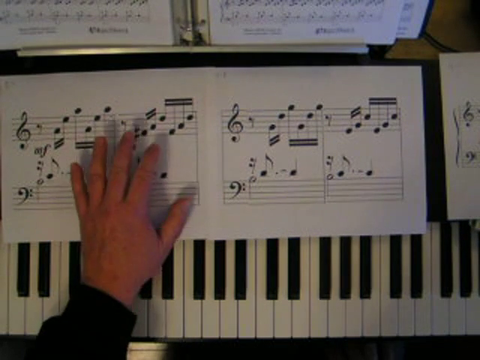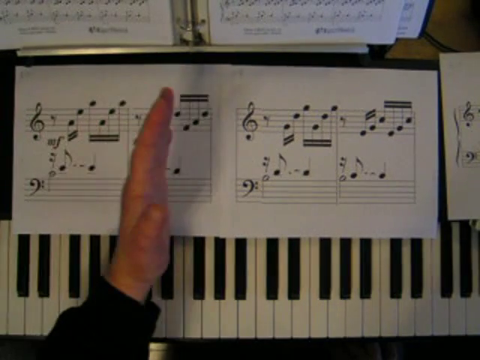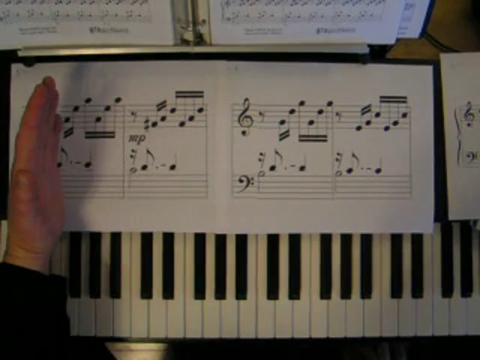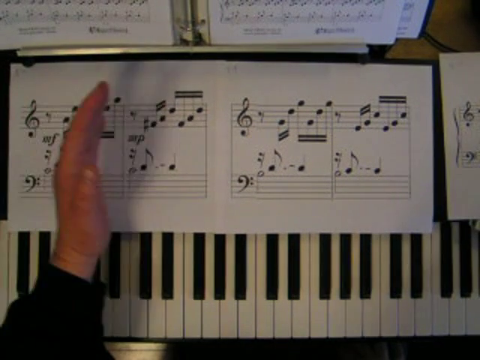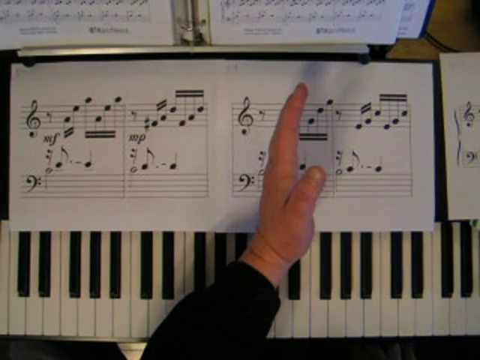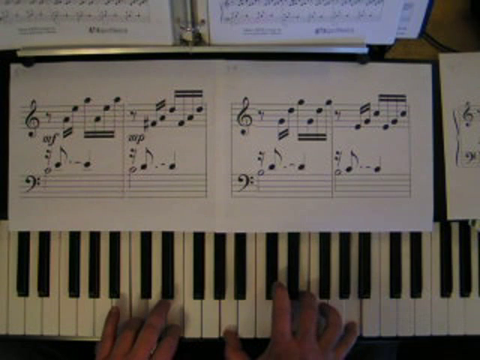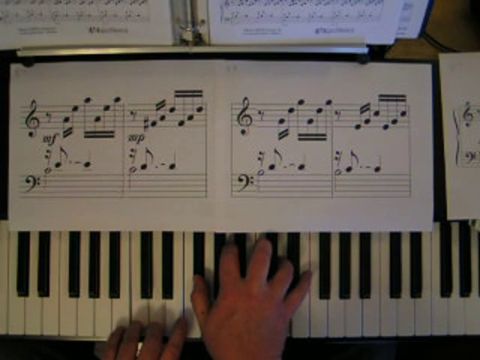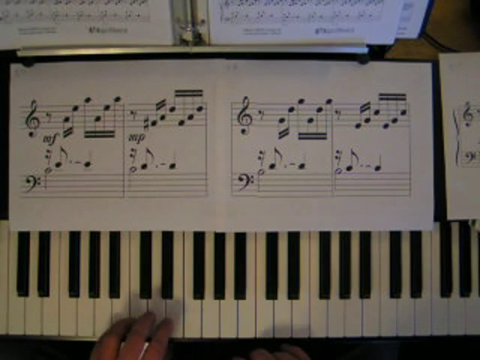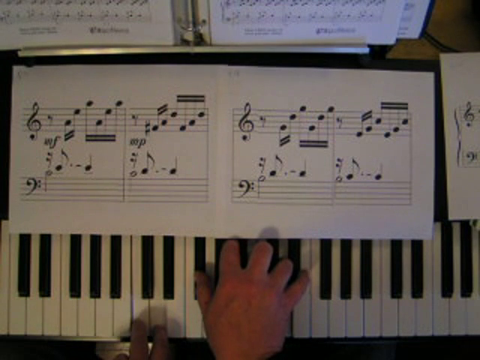And you have this traveling around the circle of fifths idea. A, D, G, C. The 4th of A is D. The 4th of D is G. The 4th of G is C. And that's what happens. We've got these inverted chords.